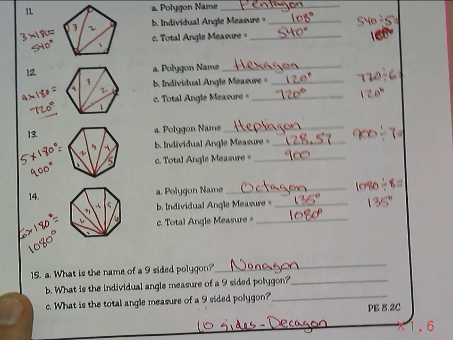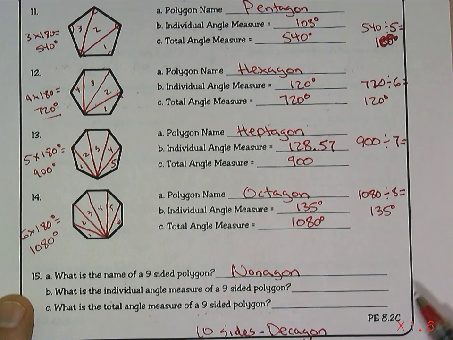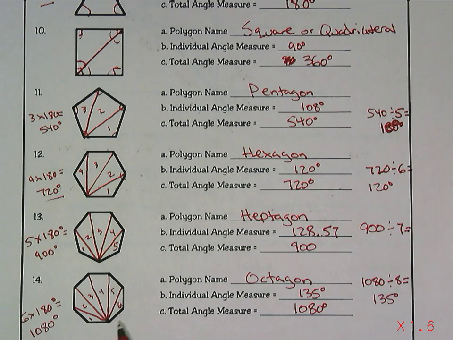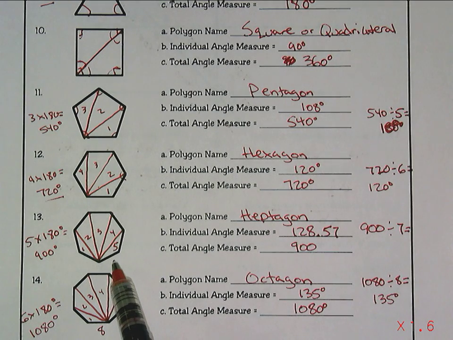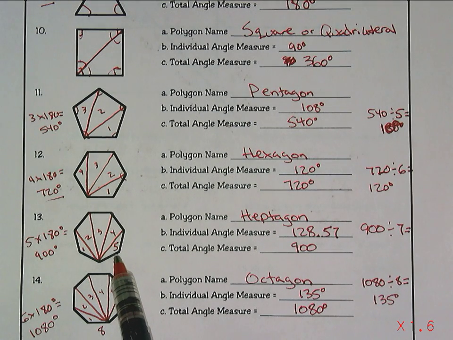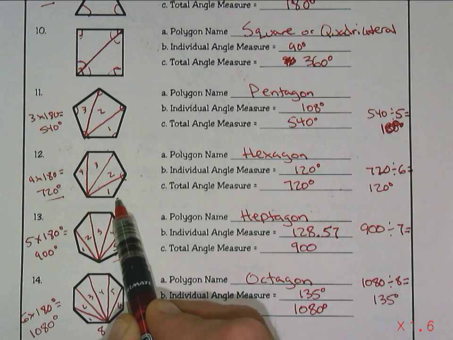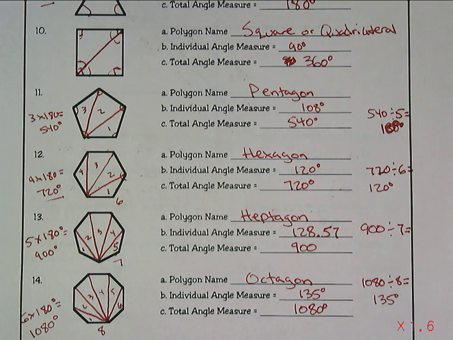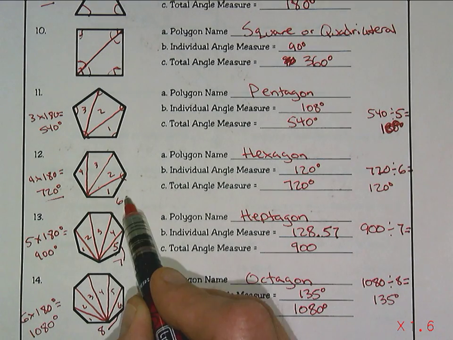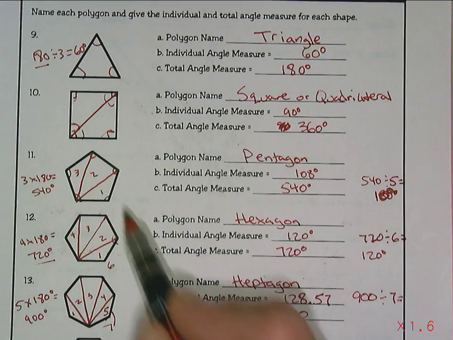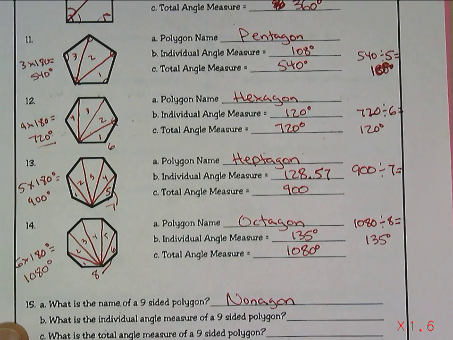Now, down here I don't have the picture of the nonagon, 9 sides, but one of the things I've noticed is that with the octagon, 8 sides, there's 6 triangles, and with the heptagon, there's 7 sides but 5 triangles. And this one is 6 sides but 4 triangles. So one of the things I noticed is it's always 2 less: 8 and 6, 7 and 5, 6 and 4. Even this one is 5 and 3. There's always 2 less triangles than the number of sides.